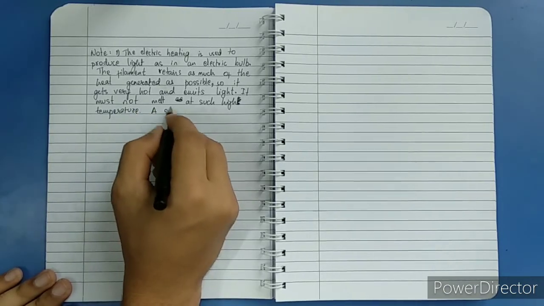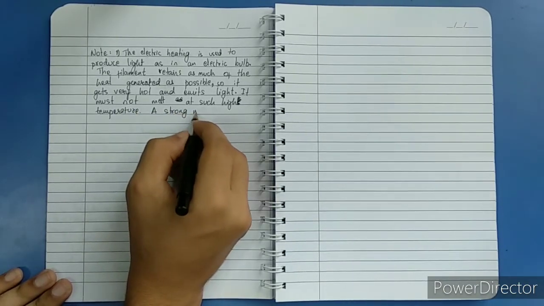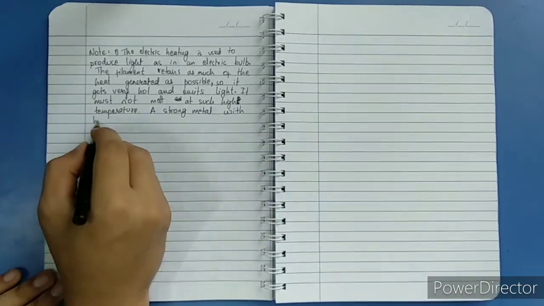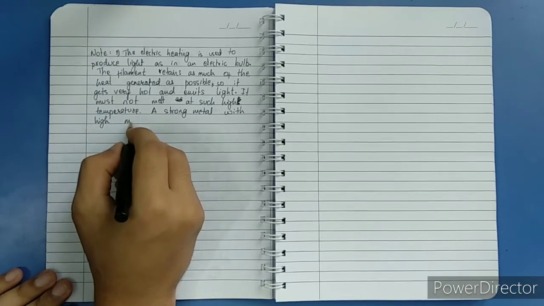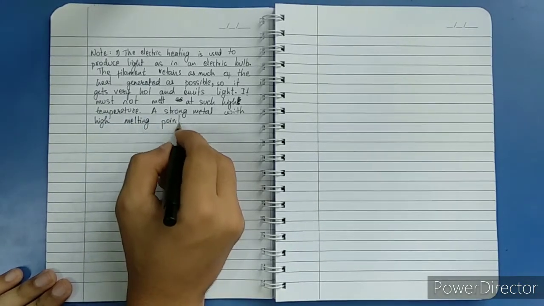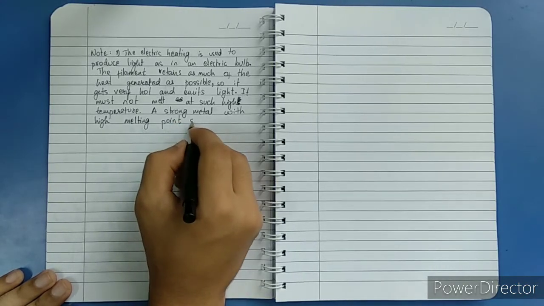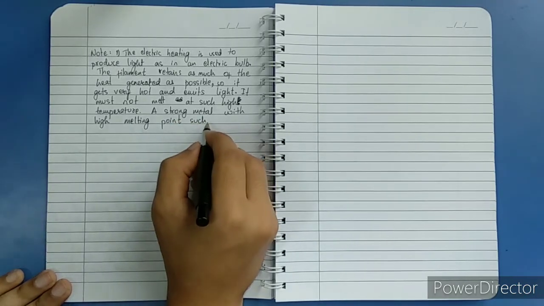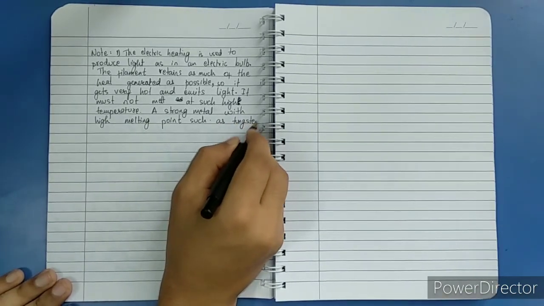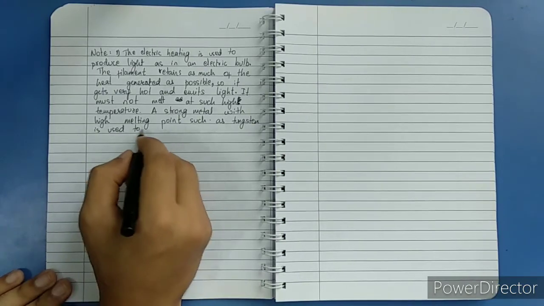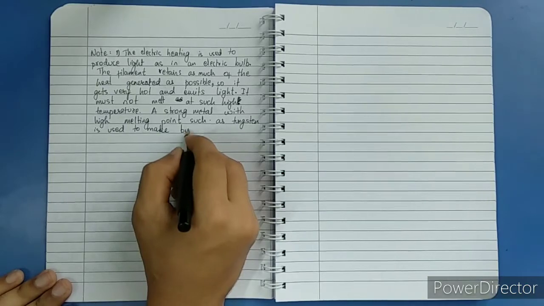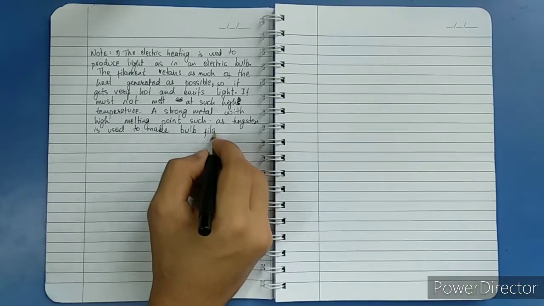So a strong metal with a high melting point, such as tungsten, is used to make bulb filaments.